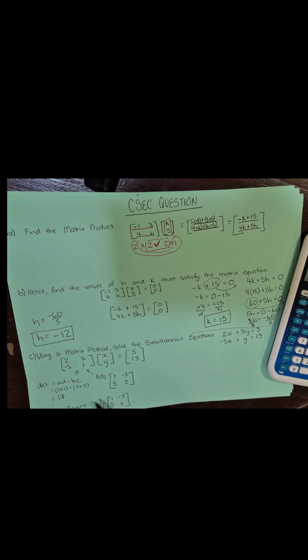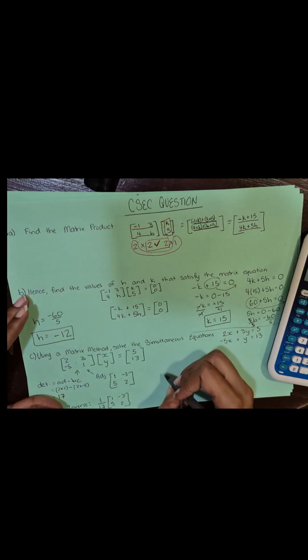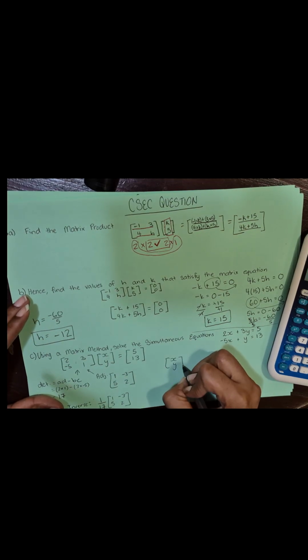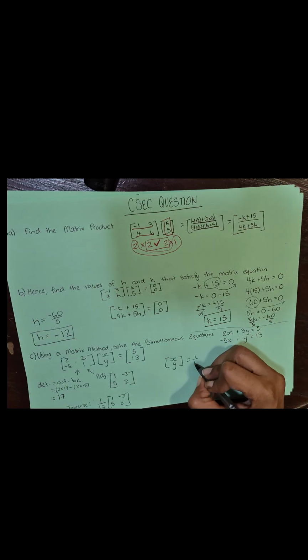With our inverse, to find x, y, all you have to do is put the inverse first, and multiply it by the answer, 5, 13.